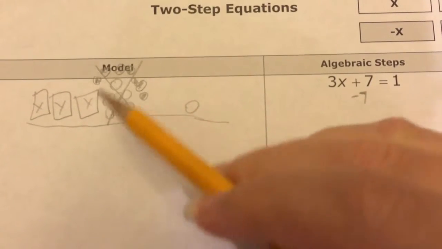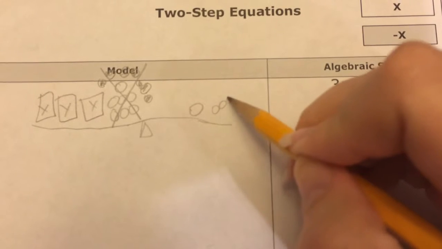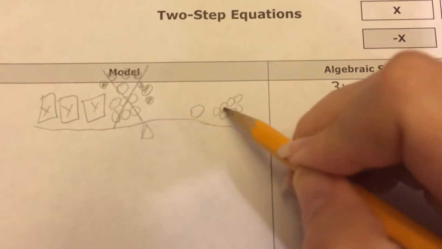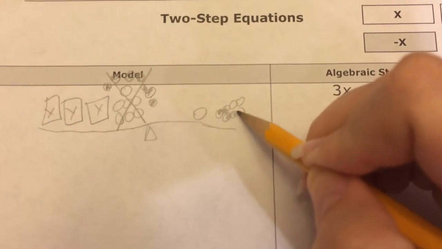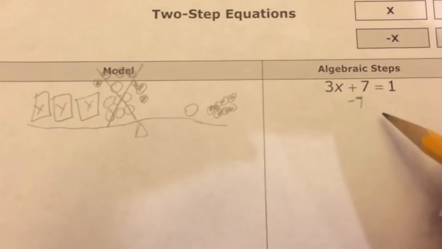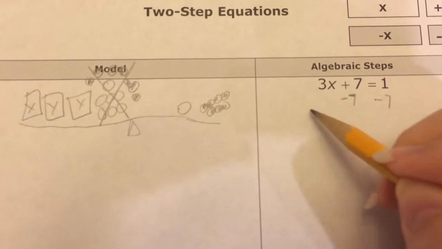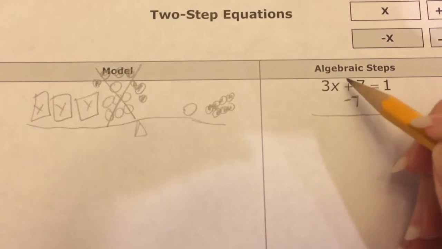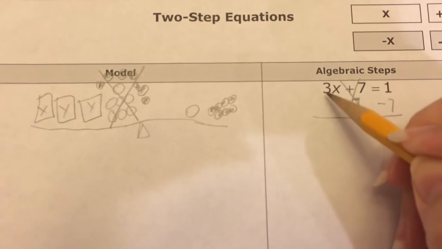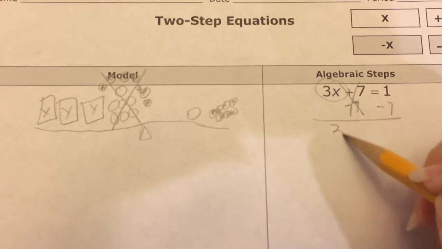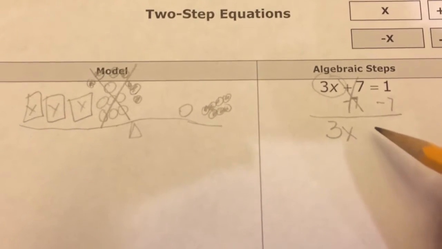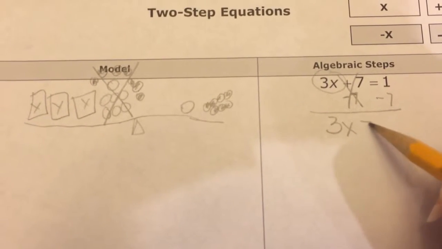But we have to remember what I do to one side, I do to the other. So 1, 2, 3, 4, 5, 6, 7, add 7 negative chips, okay? So again, I add negative 7 on this side. 7 minus 7 cancels this out. So I'm left with 3x on this side, and I bring it down and write it down right here. I bring down my equal sign.